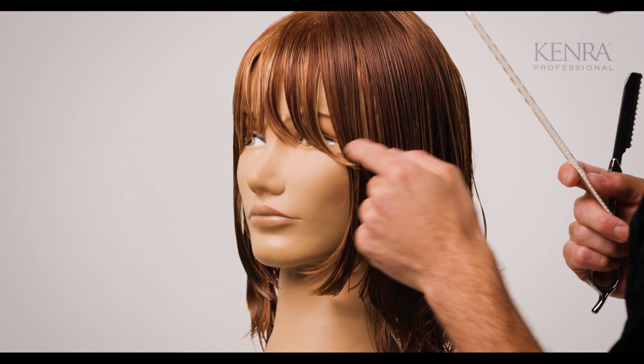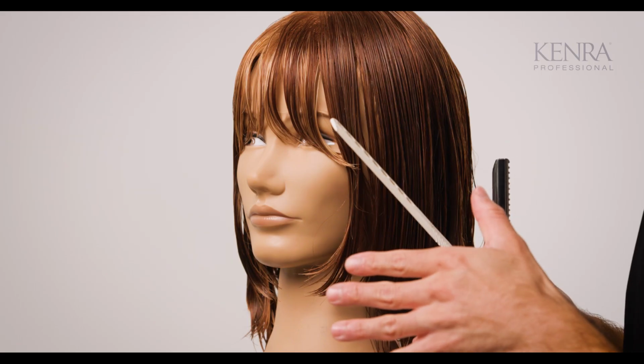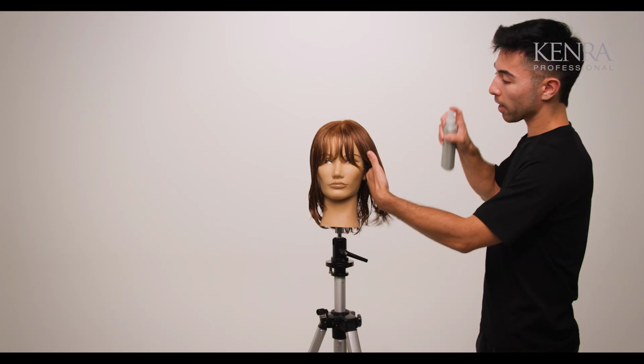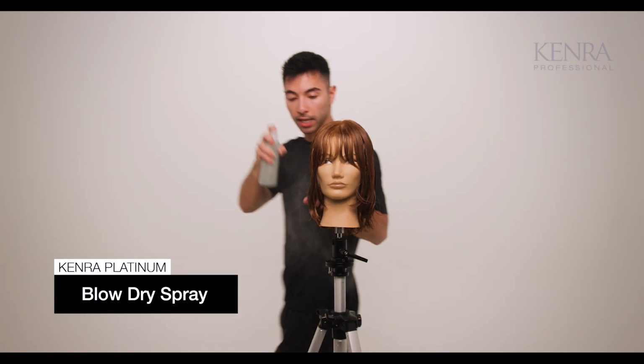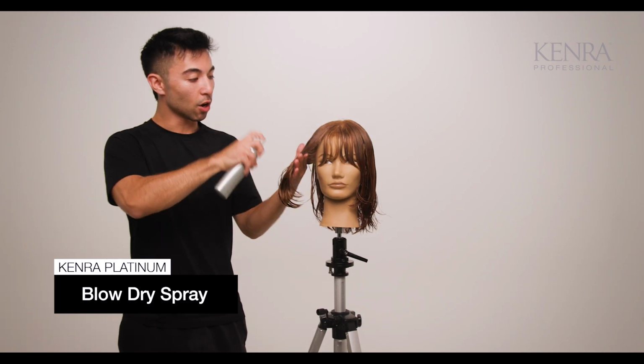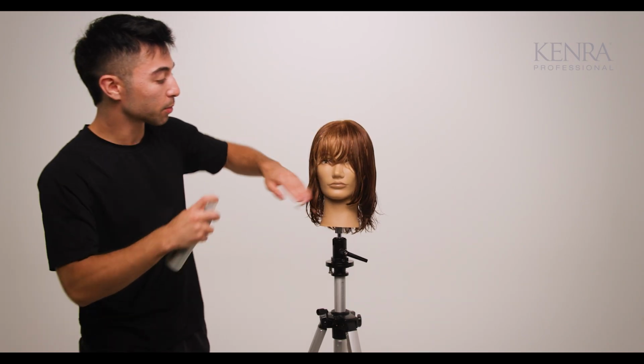So once we have the base of the bang cut, now we're ready to dry, and then we're going to get into some dry cutting. I'm applying some of the Kenra blow dry spray just to get a little bit of heat protection started. Also, it adds a nice shine to the hair and helps speed up that blow dry.